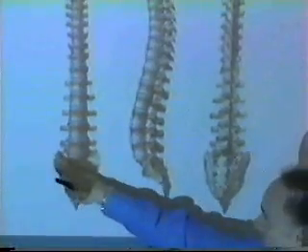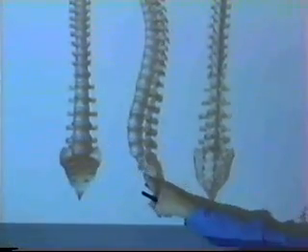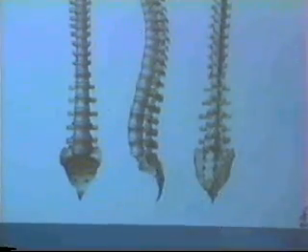Now, why should that be? Well, if the function of this is to support weight, that would say to us that the weight has gone away, right? Where has the weight gone? Well, right here, if you can look at the lateral view here, there's a joint. That joint would be the sacroiliac joint.